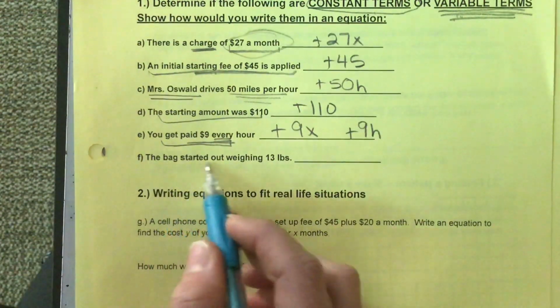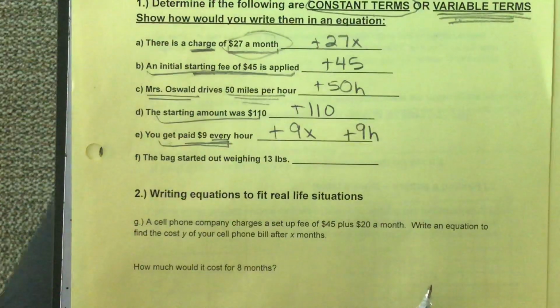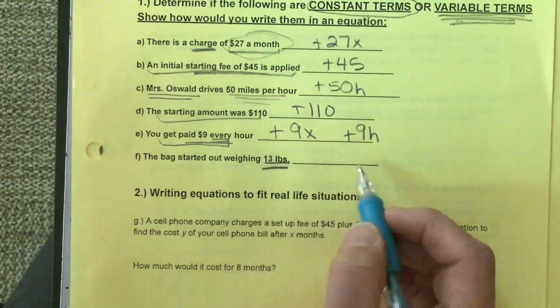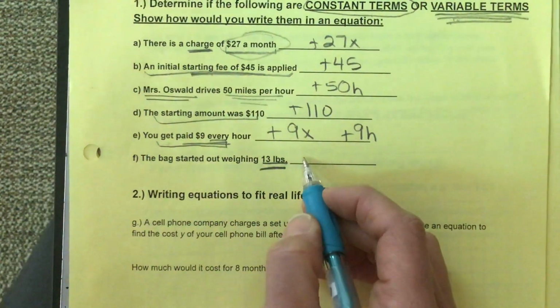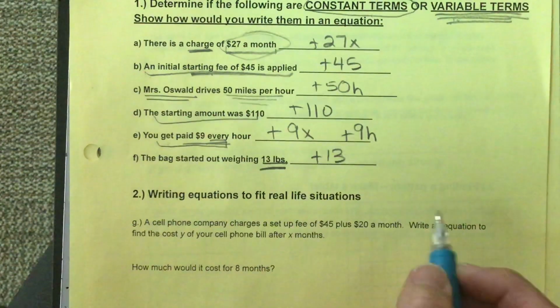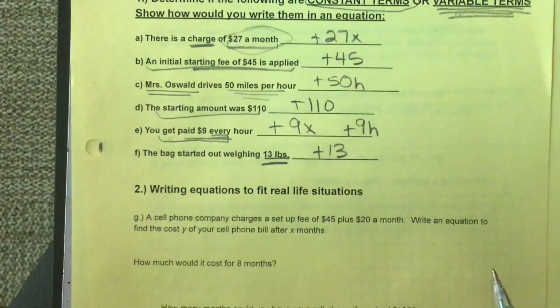And lastly, the bag started out weighing 13 pounds. So it's only weighing 13 pounds. It doesn't really happen once, but it's our starting point. From there, we can add weight to the bag or we can take weight out of the bag. So it's our starting point. We can go up or down from there.